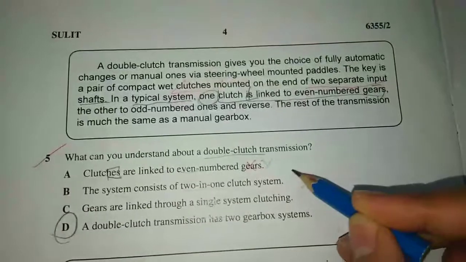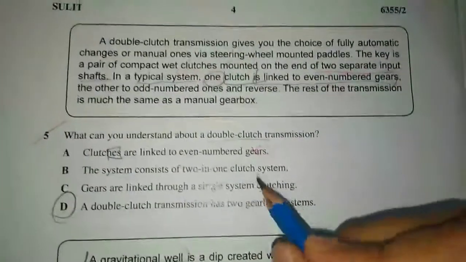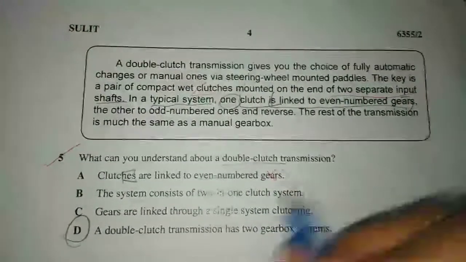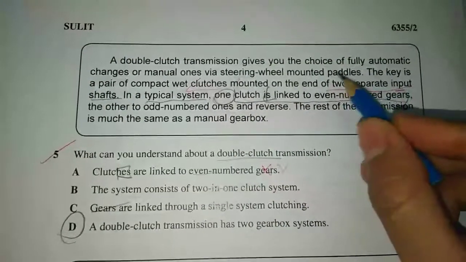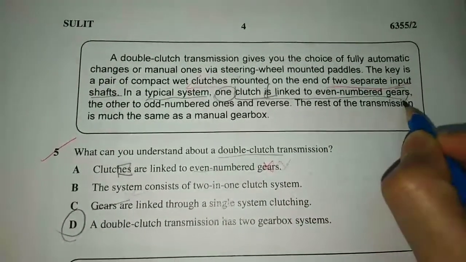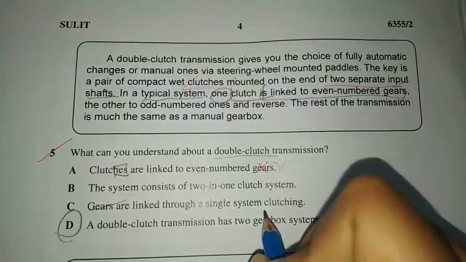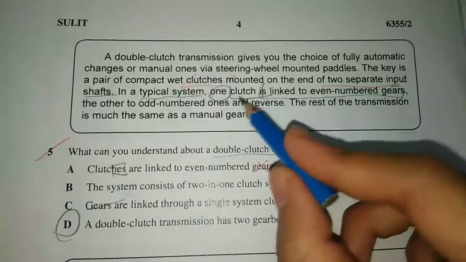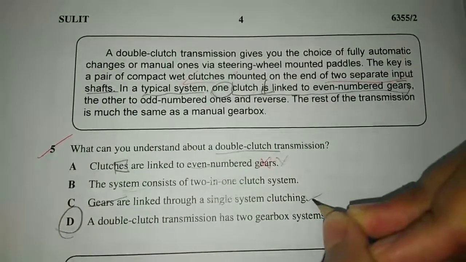So just left is B and go straight to C. Gears are linked through a single system clutching gears. So the main point here is gears. So find it. Gears. Okay, gears linked through a single system clutching. Yes, and C is also maybe one of the true answer.